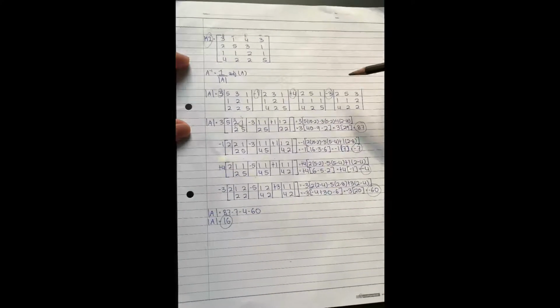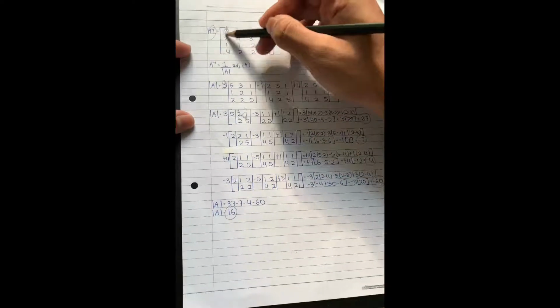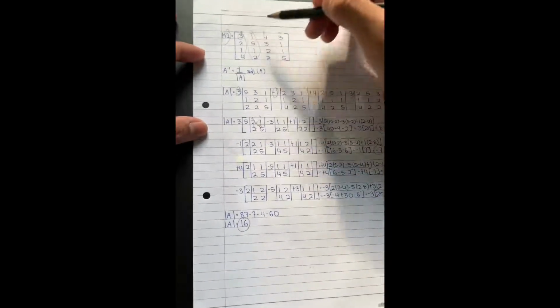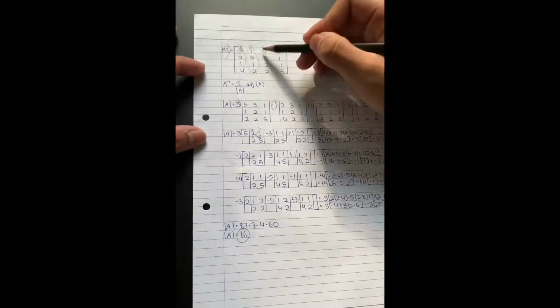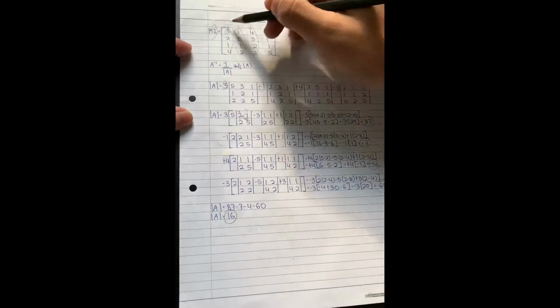Why will it be like this? Because if I choose this number, it will eliminate the first row and the first column of the matrix. And the same goes for the negative 1: I will eliminate this row and also this column. And the same for the fourth one, I will eliminate this and also this. And for the last one, I will eliminate the row for 3 and the column for 3.